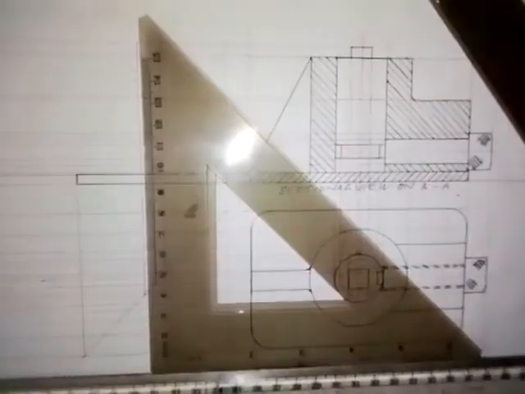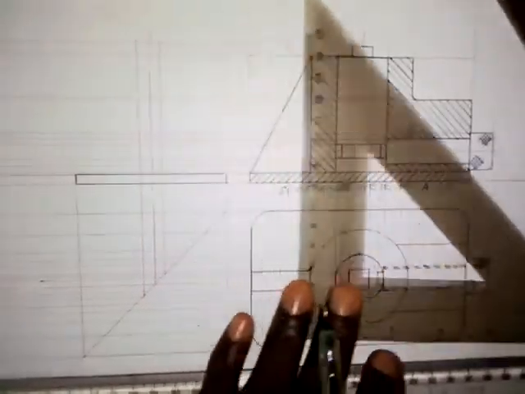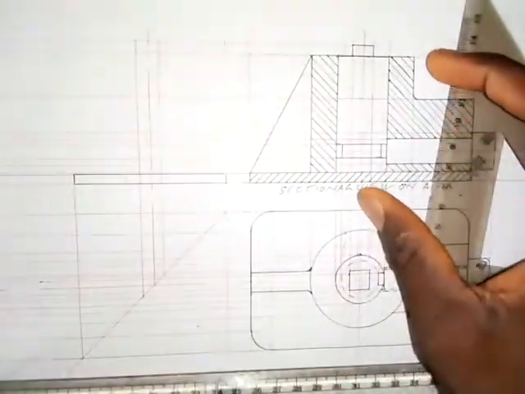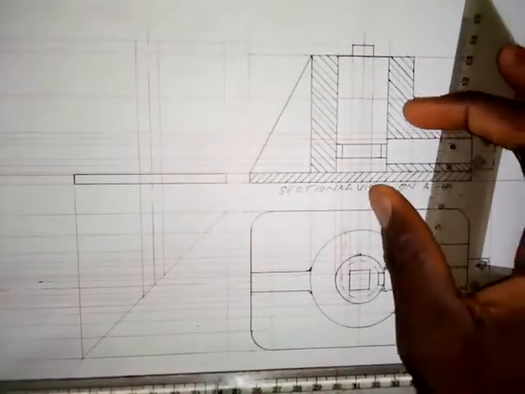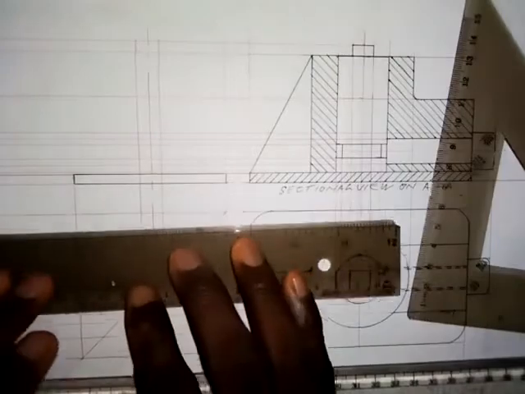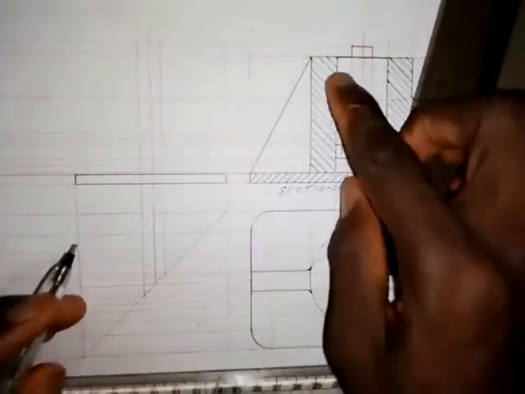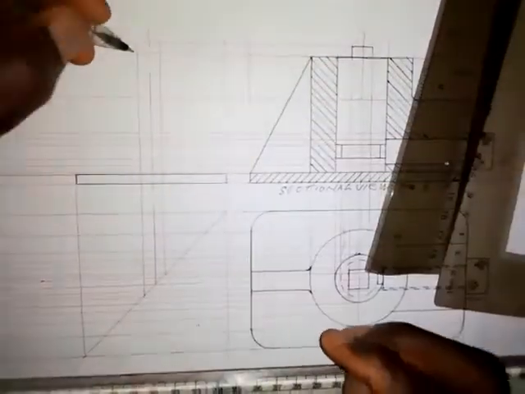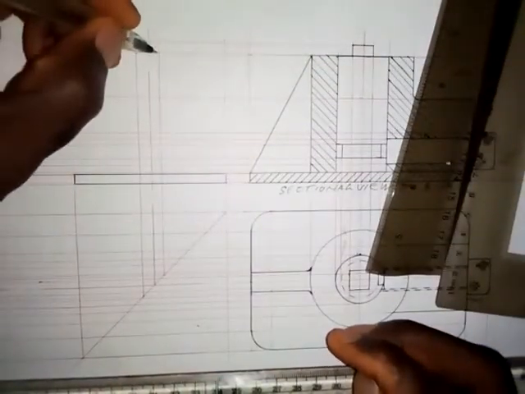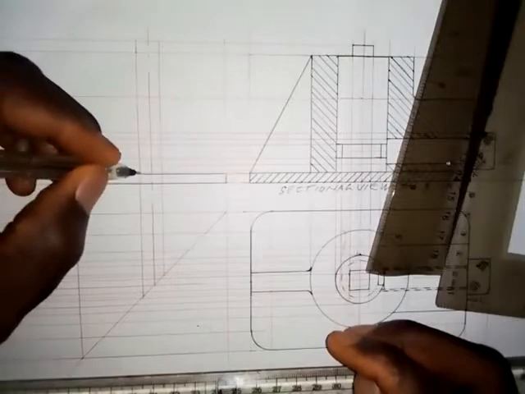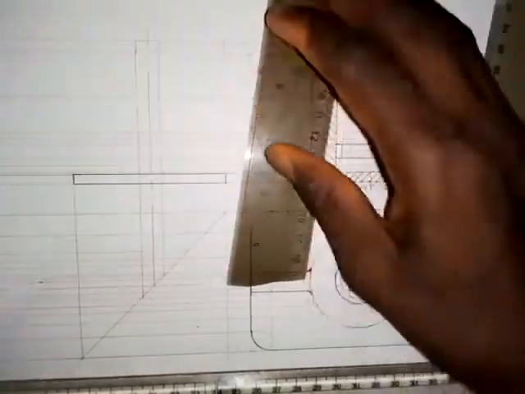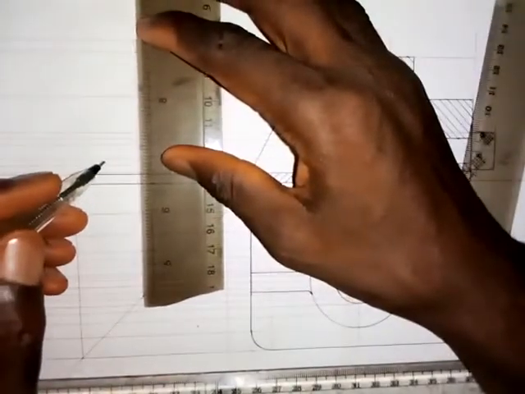So for the web, it will be hidden from me. As I've said before, it will be hidden from me. So we are going to show it hidden. It stands on this and it ends here. So this point, this point, this point, and this point. So we are going to show it hidden. So there it is.